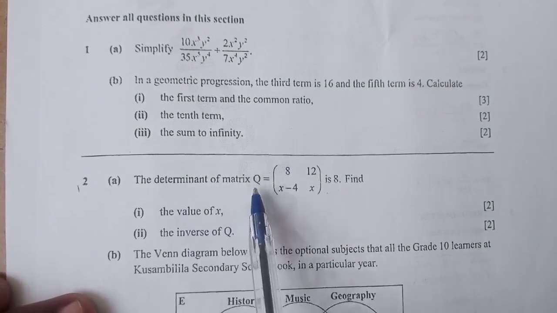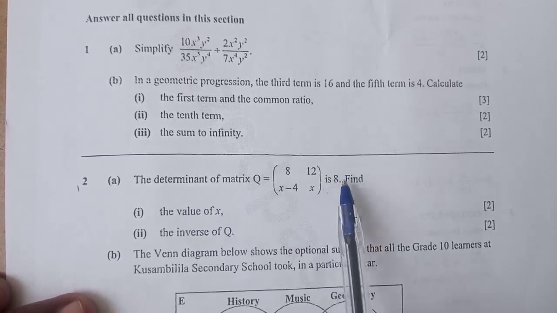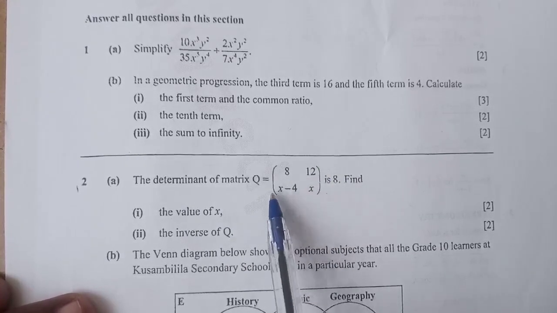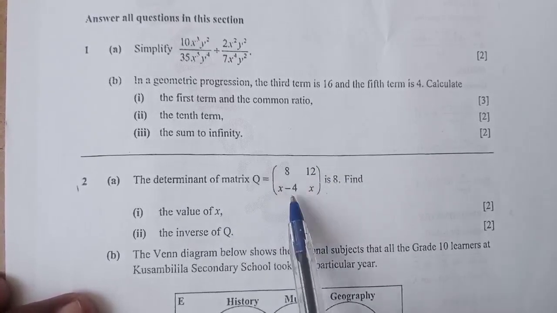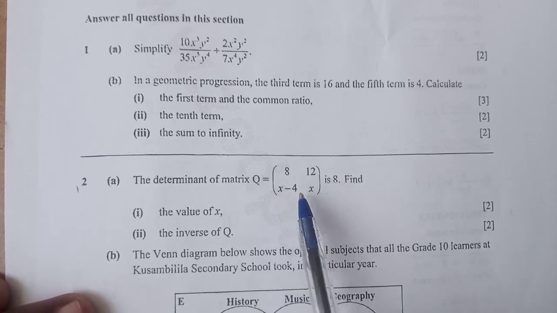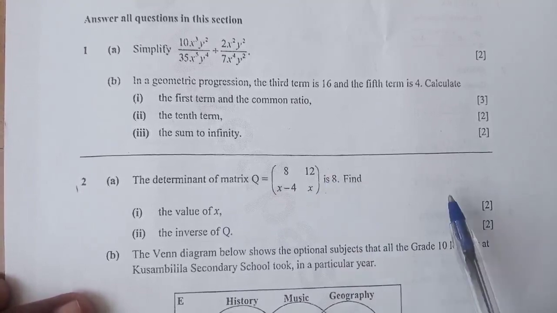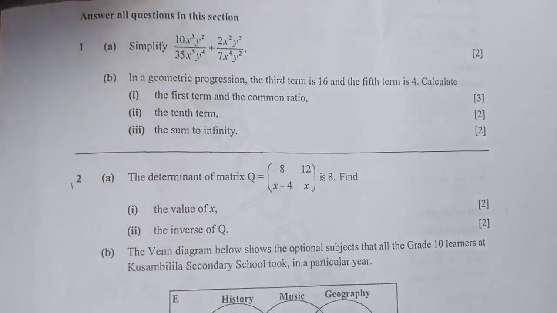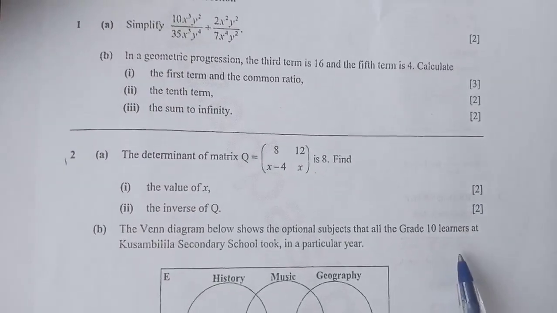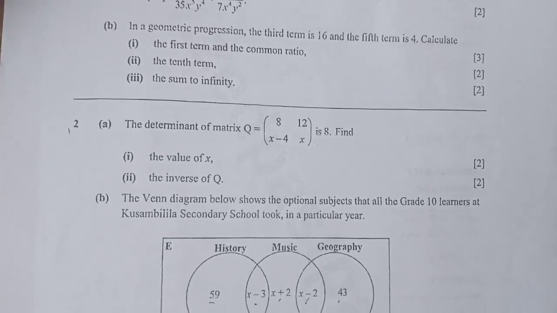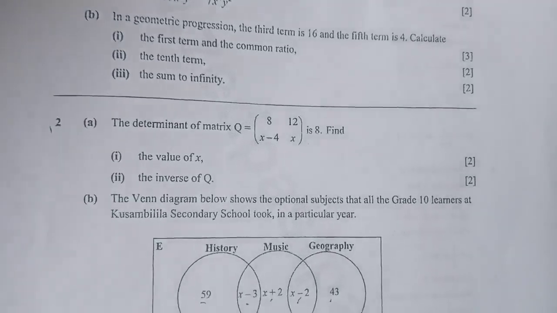They'll say that the determinant of matrix q is, they'll put any number, even 4. Then they'll give you the values and say find the value of x, or z, or y. They'll put any letter just to confuse you, but the determinant they will give you. So just know that these are just free marks. You can get them as easily as I am going to teach you. So make sure that you understand how to solve this.